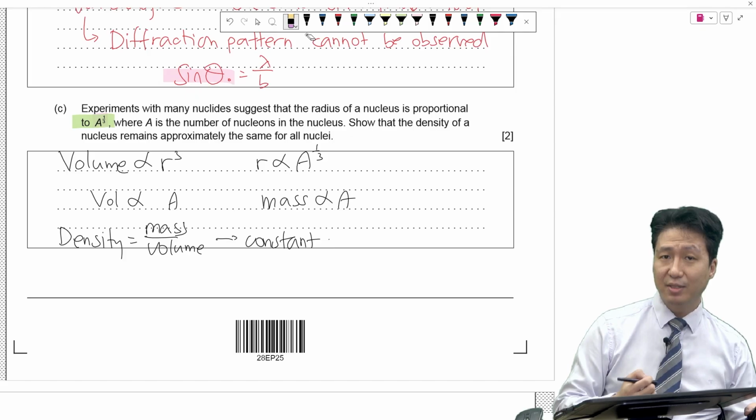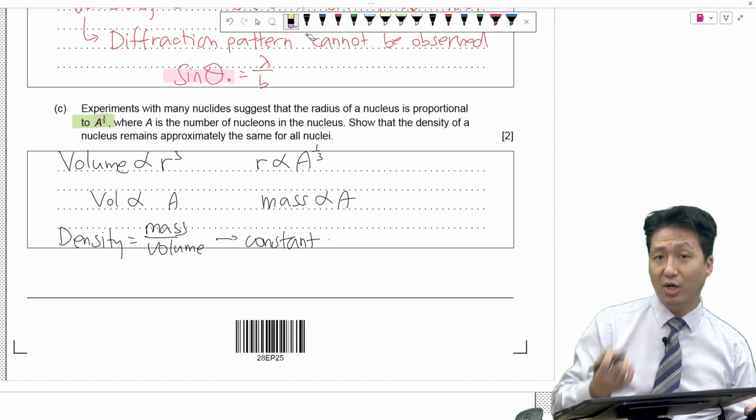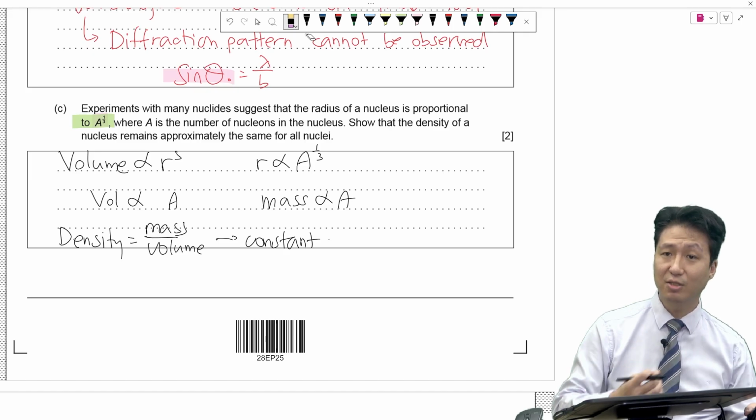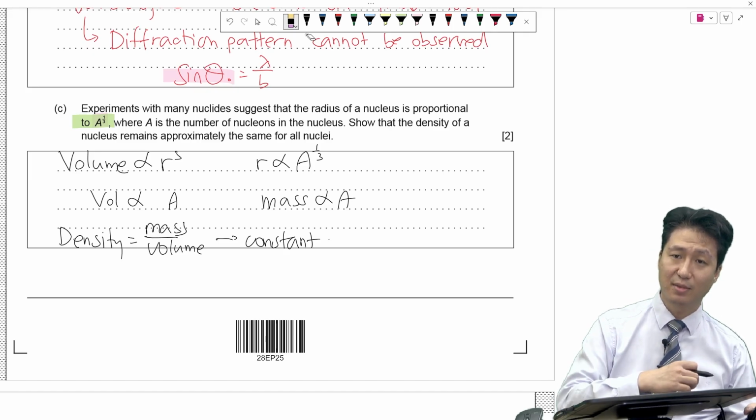So what basically happens is the density of the nucleus is the same regardless of how many nucleons you put in, because all the nucleons are the same density. And the nucleus is also the same density as the nucleons.